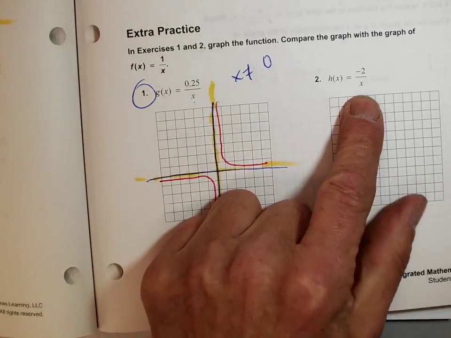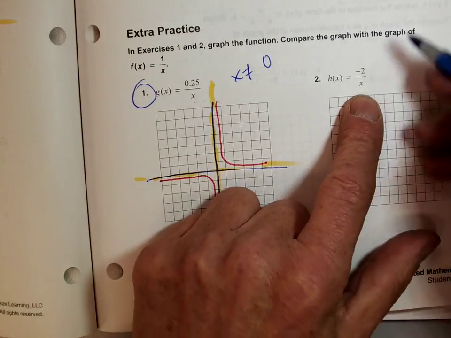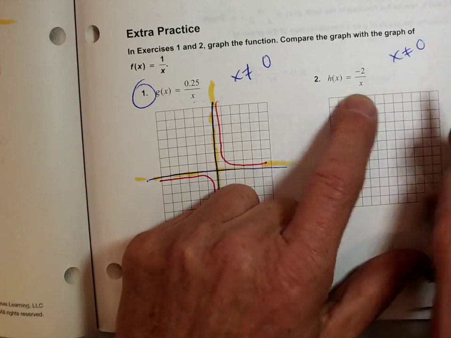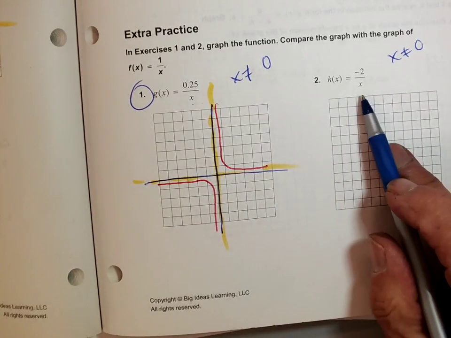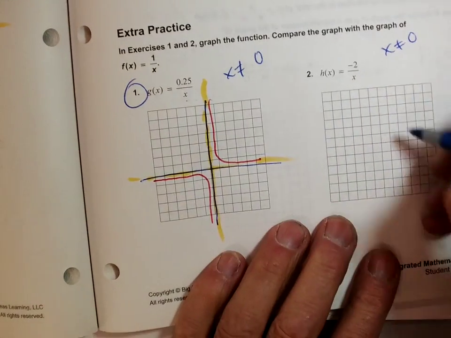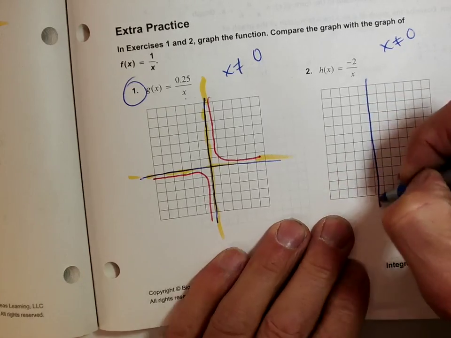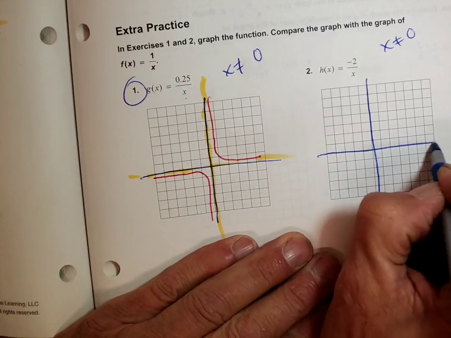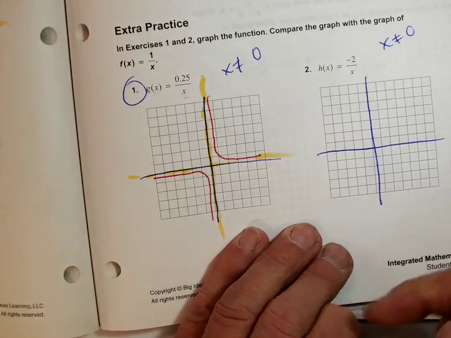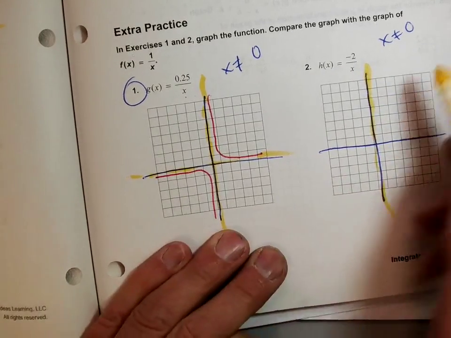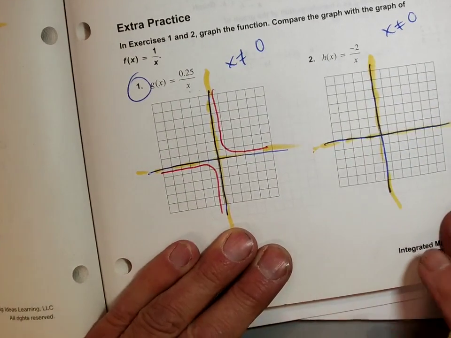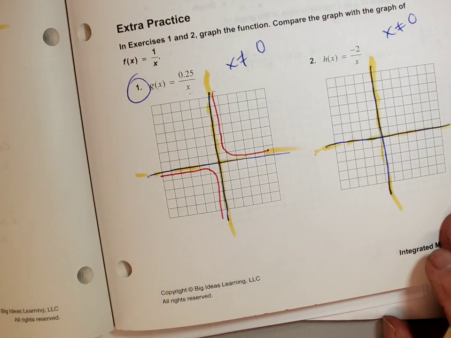Okay, number 2. So before we do anything with number 2, what can x not equal? X cannot equal 0. You guys agree? Because if you divide by 0, it's undefined. So I know for sure that I'm going to have an asymptote at 0, right? And y is also got to be 0, because if we can't divide by 0, we can't get an answer of y to be 0, okay?